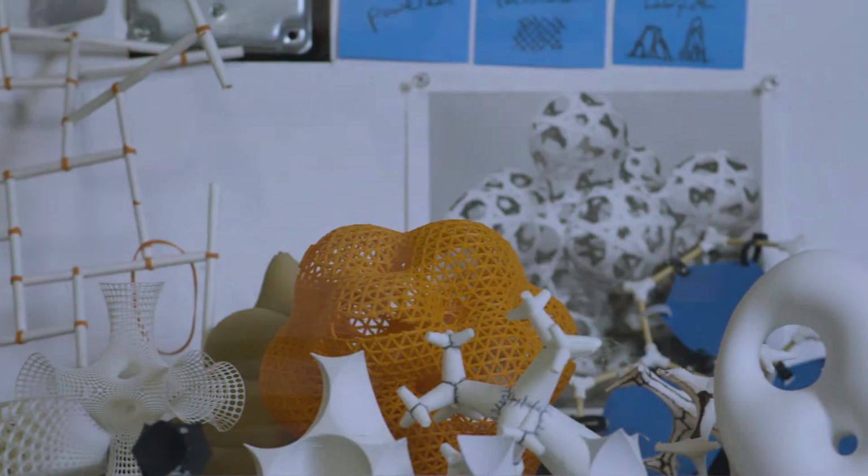Through playing with physical and digital models, we generate new forms that can be fabricated in our studio and installed in public spaces.